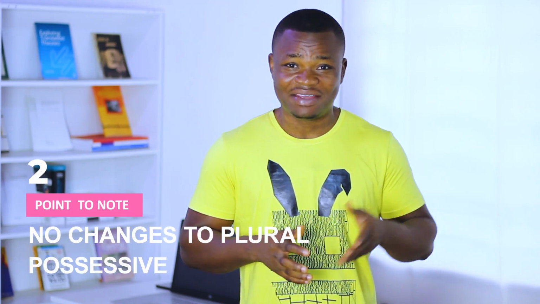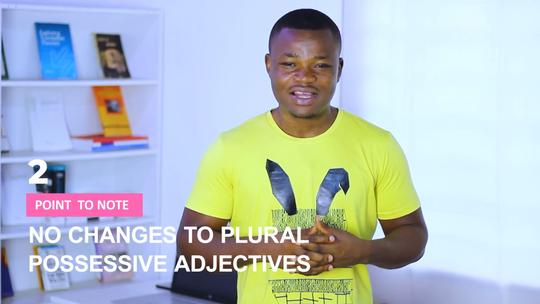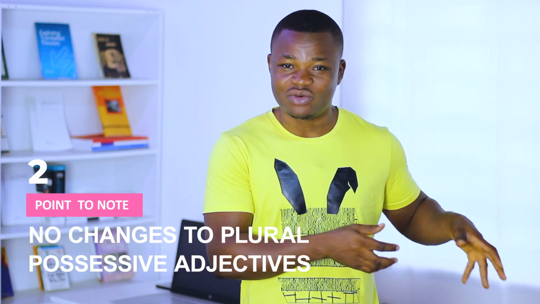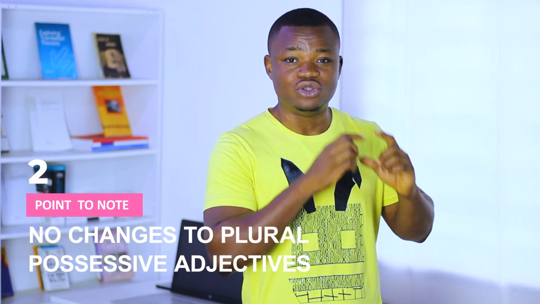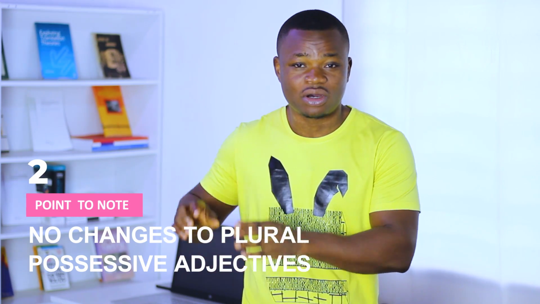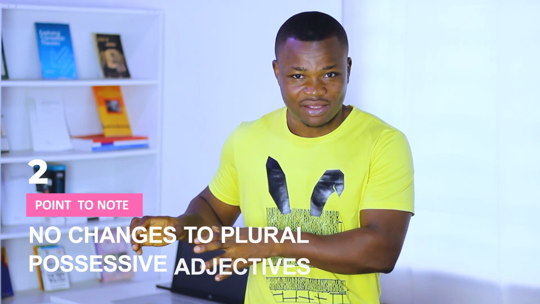The second point is like a fallout from the first one. What we just talked about, the rule that we just applied to the singular possessive adjectives, does not apply to the plural possessive adjectives. That's the second point. So for the plural possessive adjectives, whether the noun that follows begins with the letter R or any letter for that matter, you do not apply what we just talked about to them.